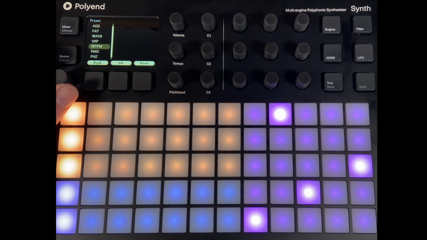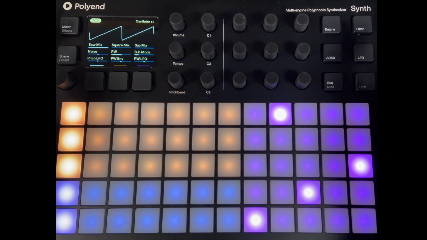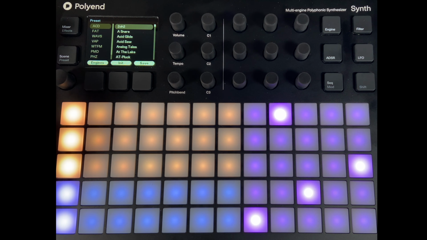WTFM is a wavetable 2 operator FM synth, a bit like a DX7. PMD is a physical modelling synth. PHZ is a phase distortion 2 oscillator synth, think Casio CZ series, and Grain is a granular synth. So those are all the engines on offer. I'm going to press shift and engine again. What comes up is not the list of engines but the list of patches for that engine. So I'm on Acid, these are all the available patches.